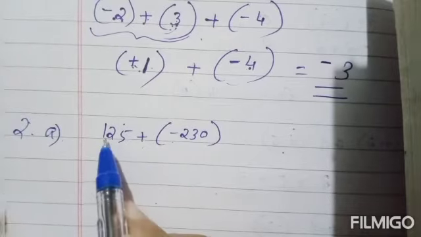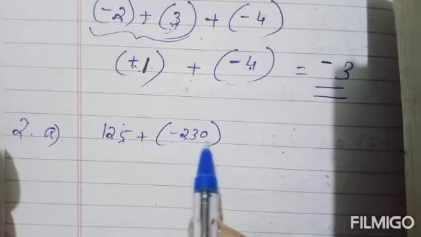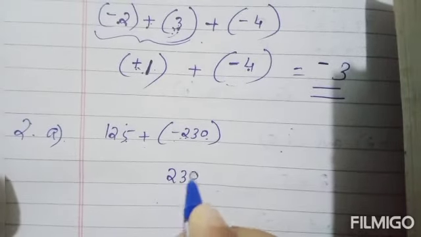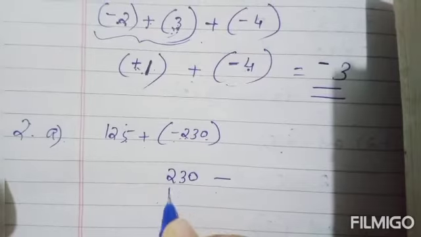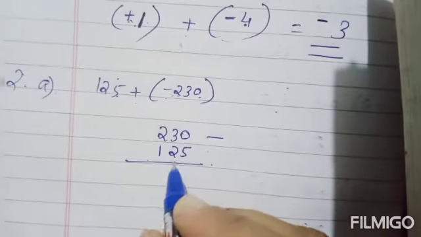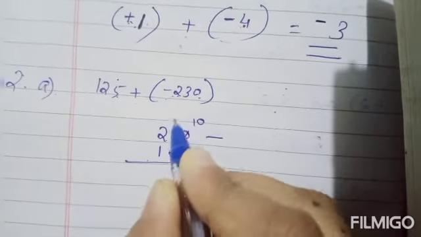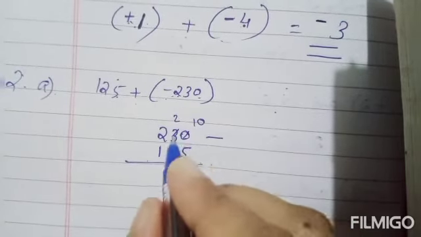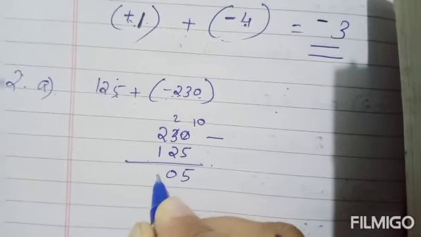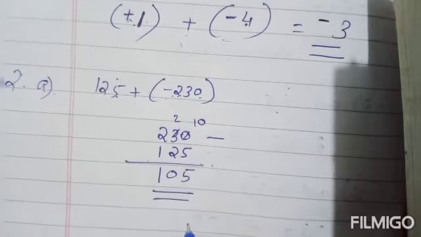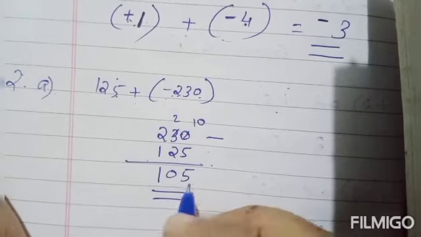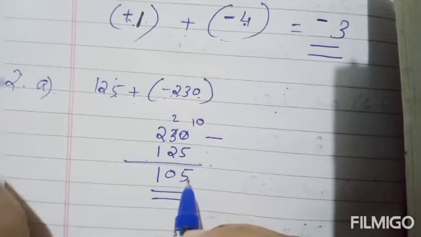Okay, here 125 and 230, which is greater one? 230. So 230 minus 125. First, we have to do this. Okay, so what you will get here 5, here 10, 2, 1, 0, 5. 105 you got. Okay. Now sign. What will be the answer?